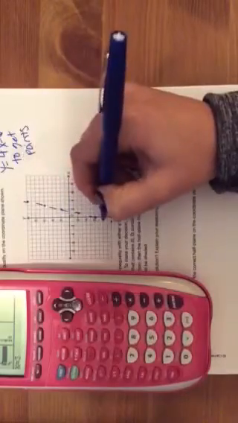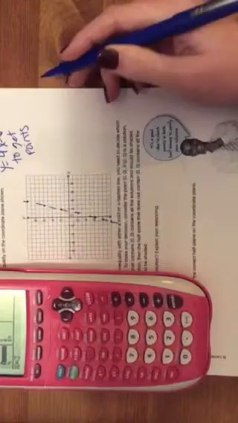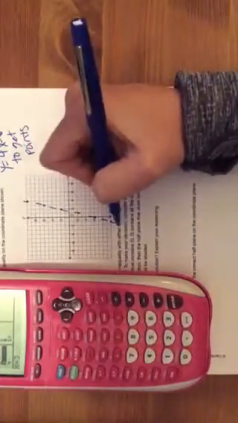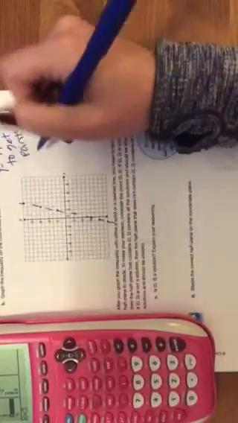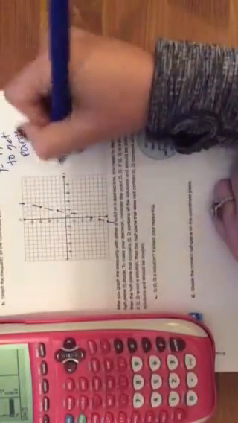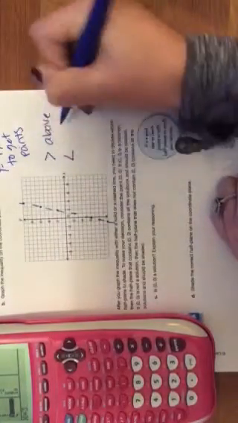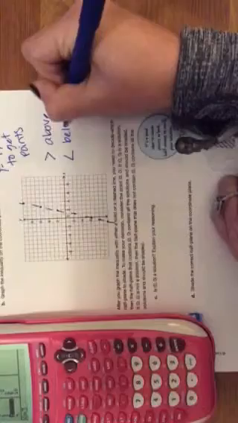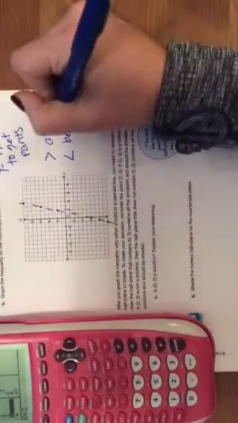So that means that all the points that I just plotted are not included in the solution because the line is not solid. Now we need to talk about where the shading goes. That also depends on the inequality sign. If you have a greater than sign, then your shading goes above. If you have a less than sign, it goes below. Since I have a greater than sign, I'm using above.